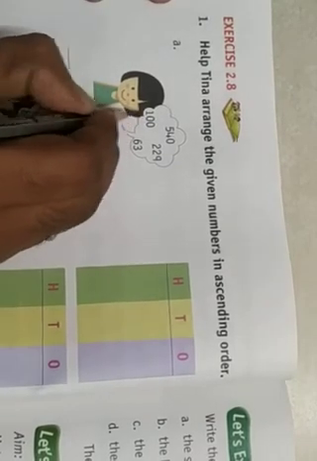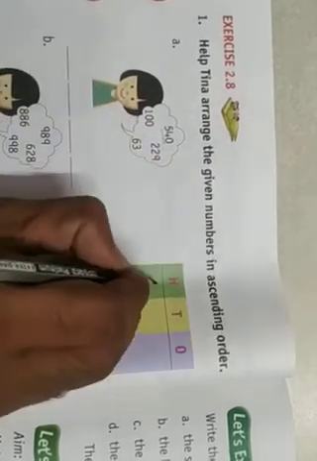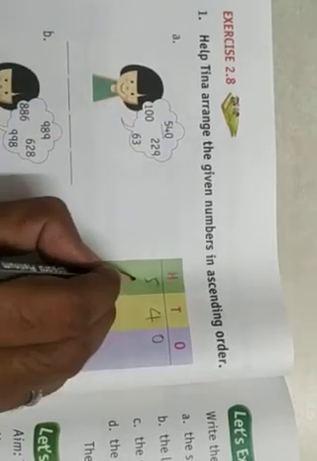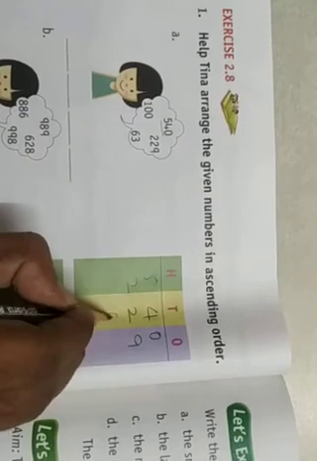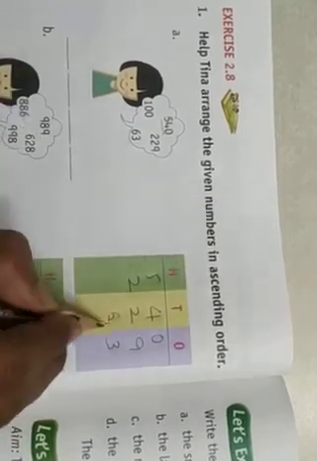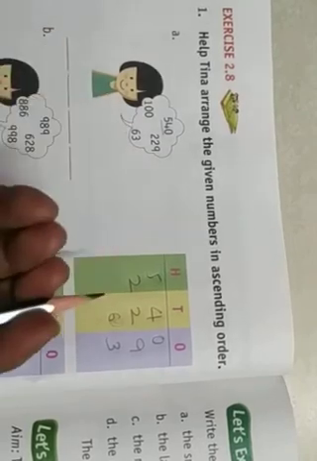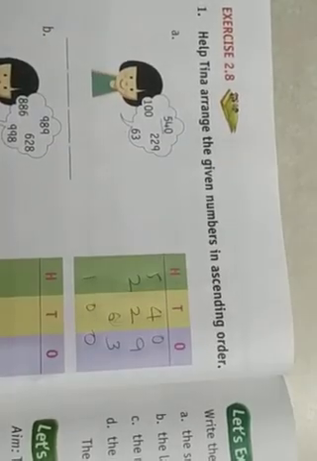First we write the numbers in the place value chart: 540, then 229, then 63. Here the tens value starts from this, not from this, because in the hundreds place there is no number.